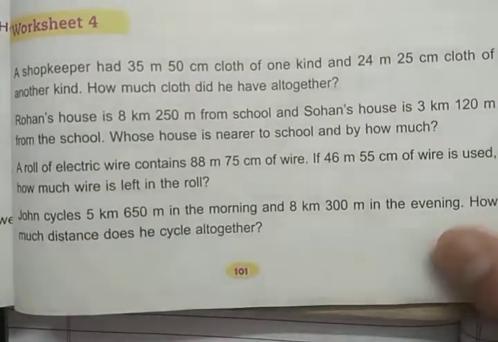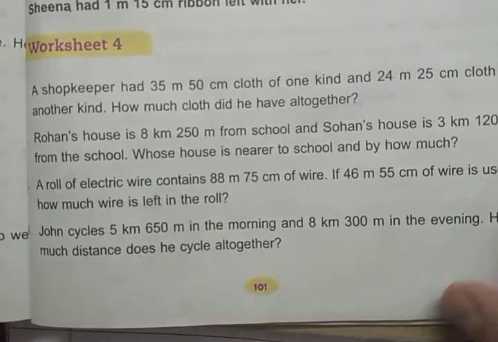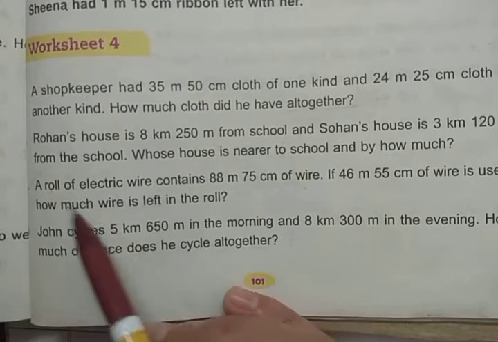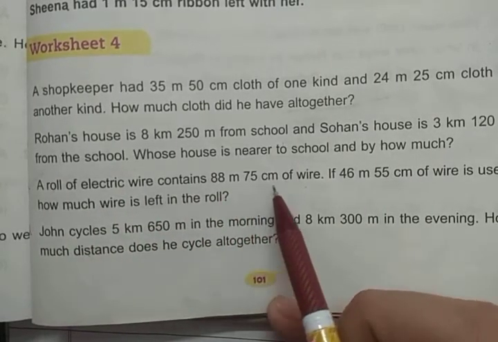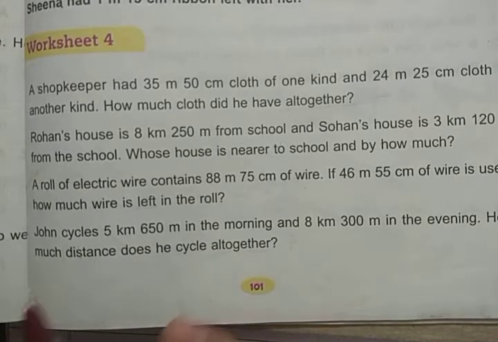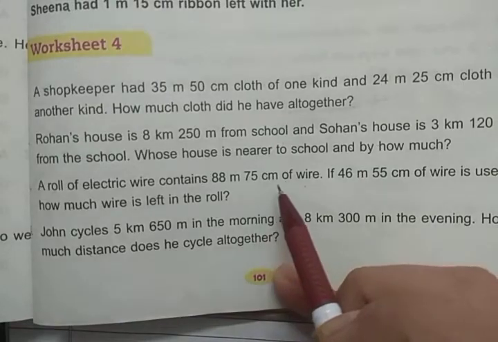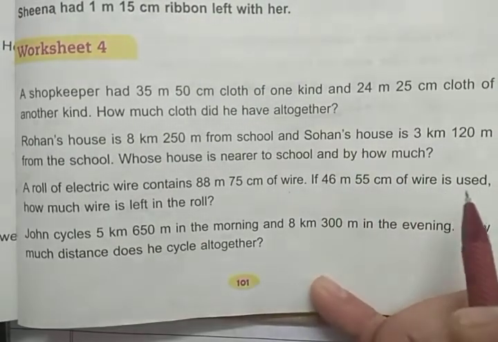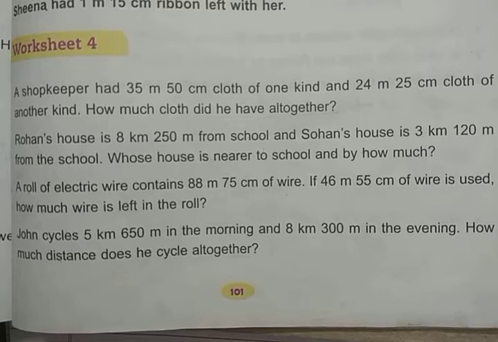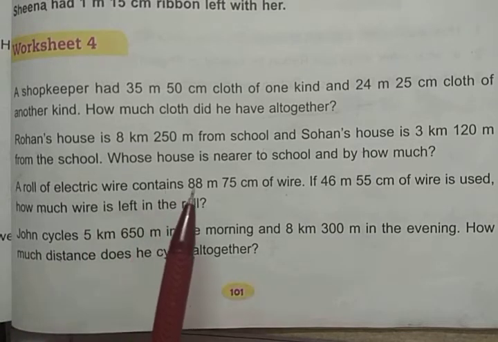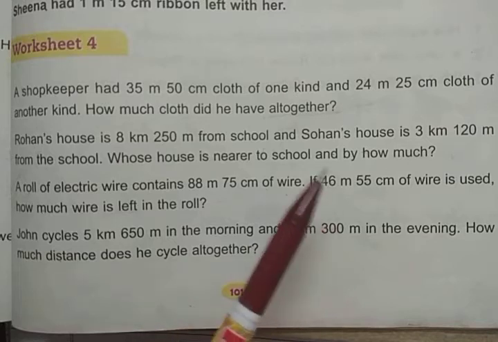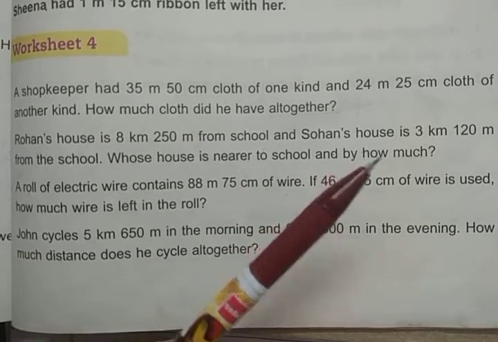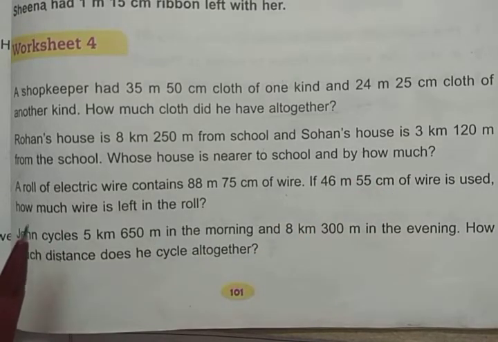So here is the third question, that is a roll of electric wire. A roll of electric wire contains 88 meters 75 centimeter of wire. So electric wire के roll में कितने wire है? 88 meter and 75 centimeter. So this is given. If 46 meter and 55 centimeter of wire is used, इतनी वायर अगर यूज हो गई है, how much wire is left in the roll. So what is given? Total length of wire is given and the wire that is used is given, and what we have to find out is the wire left in the roll.